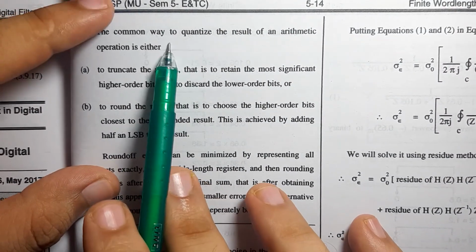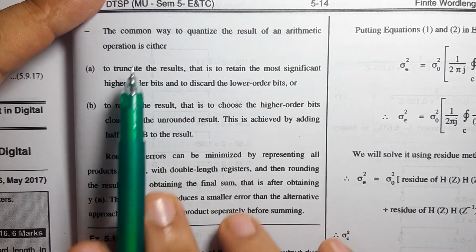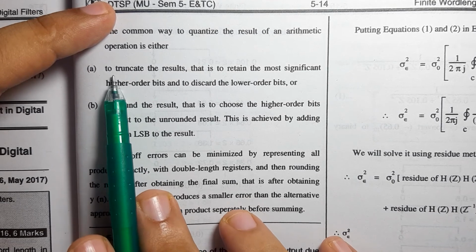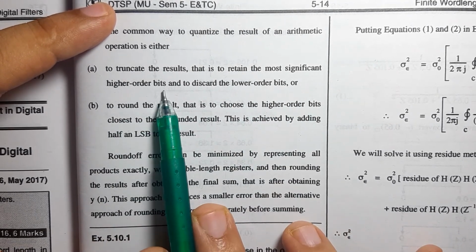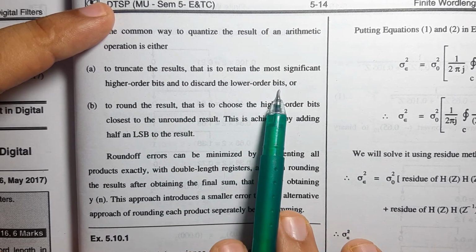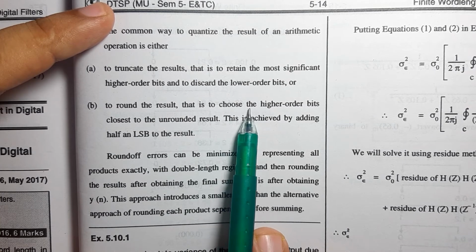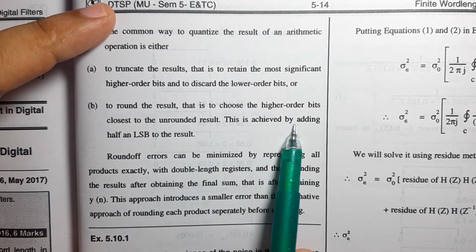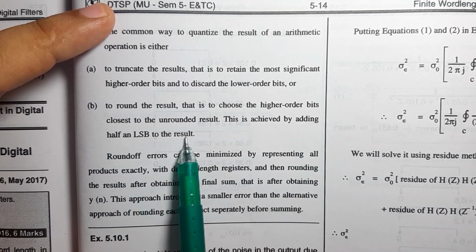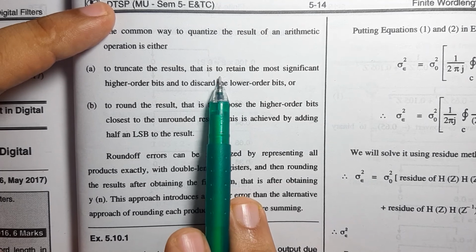Now, the common way to quantize the result of an arithmetic operation is either one of two methods. The first method is to truncate the results, that is to retain the most significant higher order bits and to discard the lower order bits, or to round the result, that is to choose the higher order bits close to the unrounded result. This is achieved by adding half an LSB to the result. So first, mostly we will be going for this type of truncating the result.